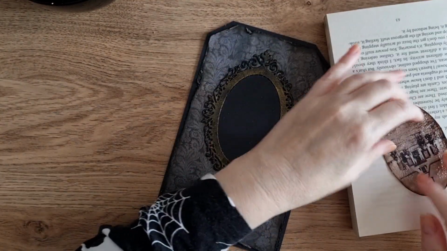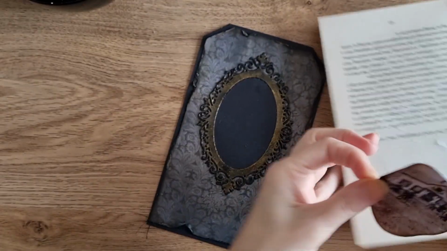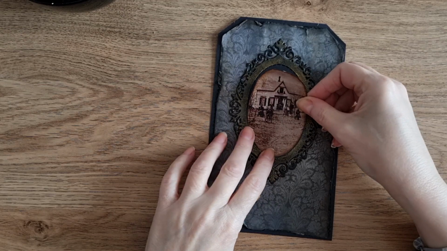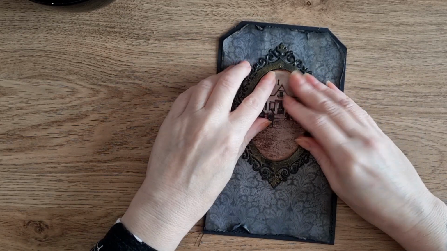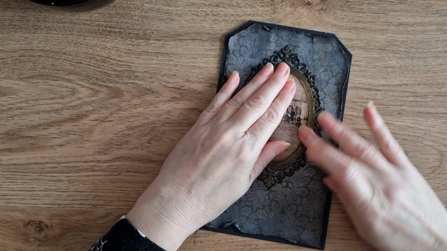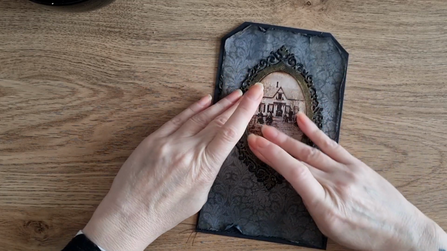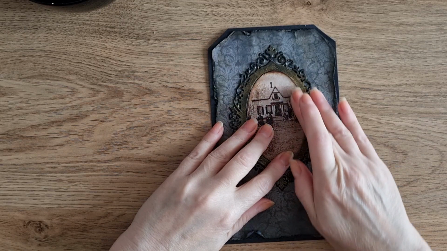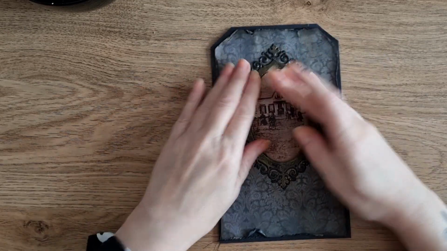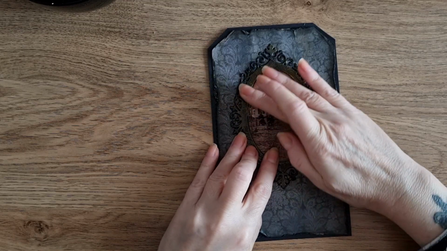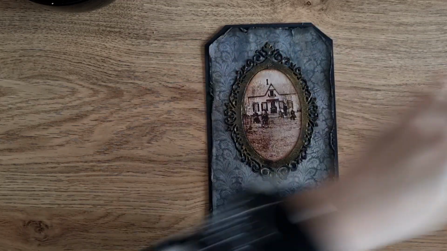So let's just make sure, get any excess off of that, and let's get this glued down inside. Let's move it round. Need to make sure it's inside the bit that I cut out, because I want the image flush with the frame.